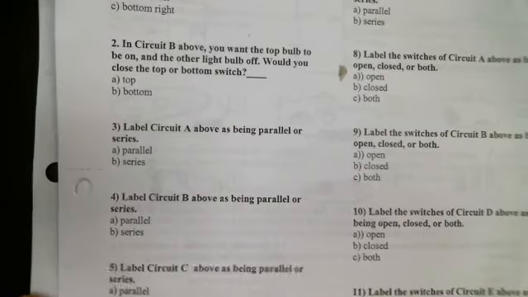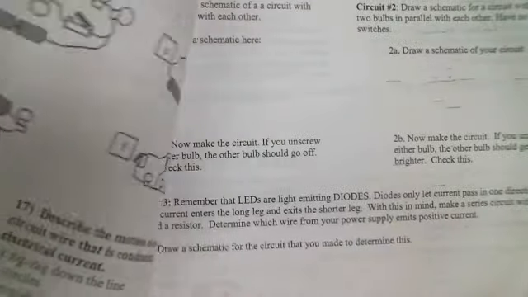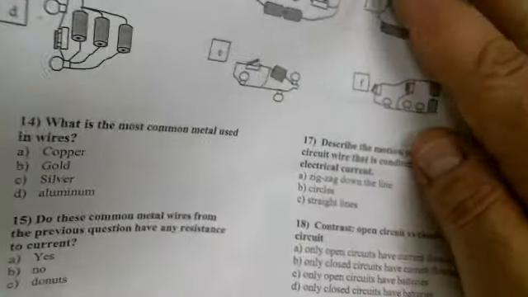So at this time, you can go on to homework D. 12 problems, and then on the next page it goes up to 19.